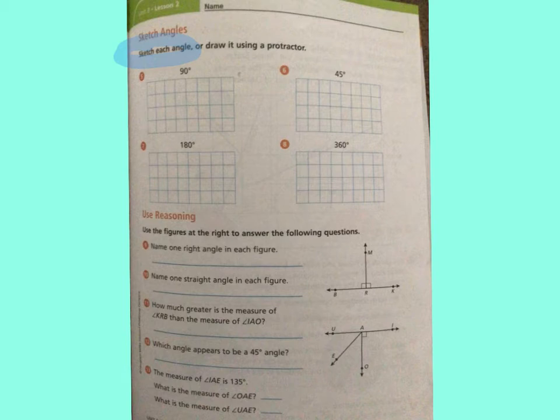The first one here, they want you to draw a 90-degree angle. Please pause the video and draw a right angle. Okay, and there is my right angle. Much easier to make when there's a square here that shows the angle. The next one is a 180-degree angle. And if you remember, that is a straight angle. So pause the video and draw a 180-degree angle. And there is my 180-degree angle.